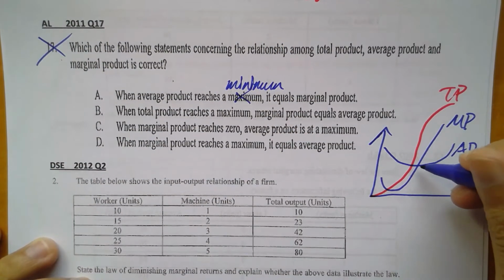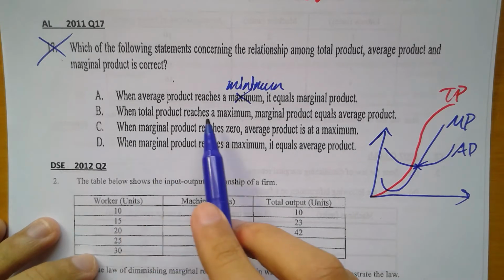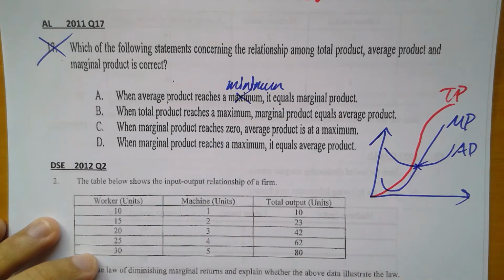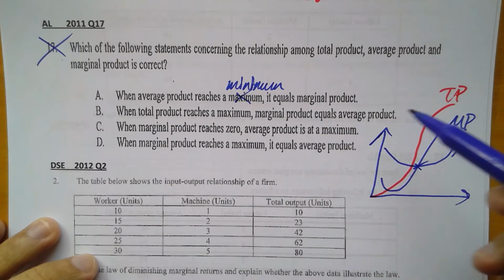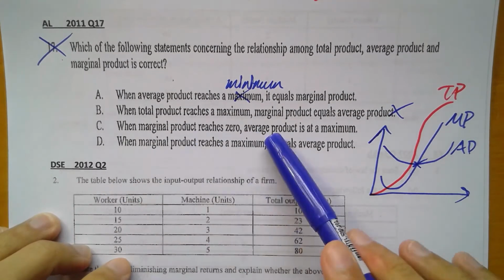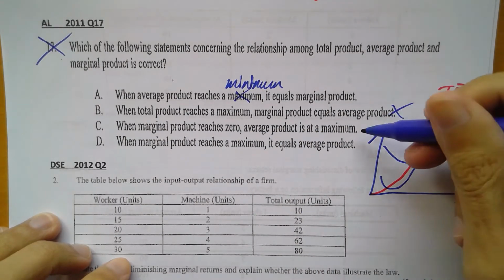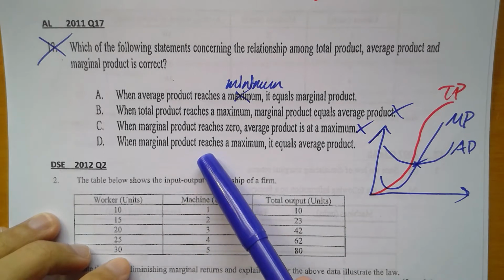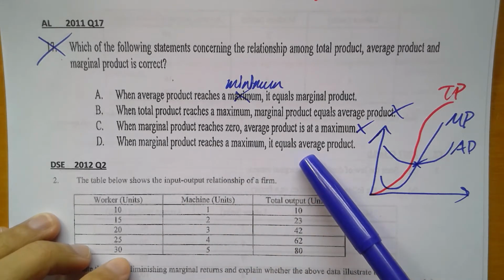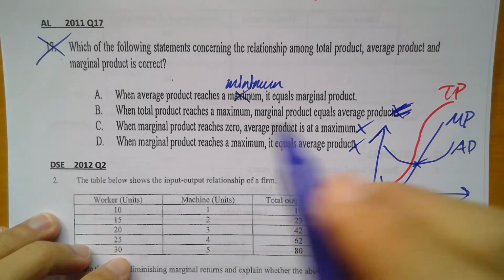Right? Because here, this minimum point, average product minimum equals to MP, okay? Not maximum. When total product 冇得 reach maximum 喎，係嘛？佢唔會 reach maximum，會繼續上，係咪？會繼續上升啊嘛，right? So this one also not correct. When marginal product reaches zero,我哋見到呢個咪 zero 啊，not zero, okay? When marginal product reaches a maximum, it equals average product. Marginal product, no. Oh, actually, I think this one should be the answer, right?